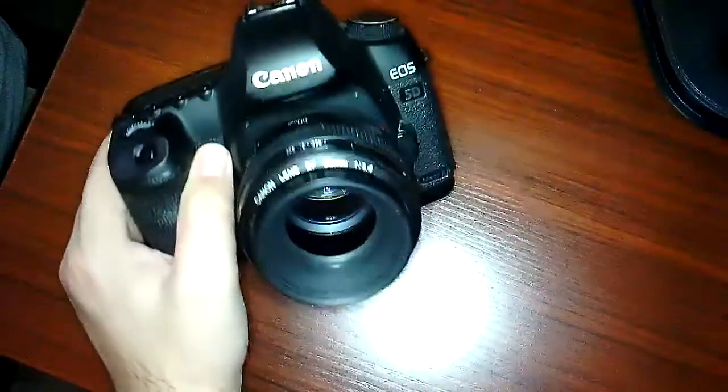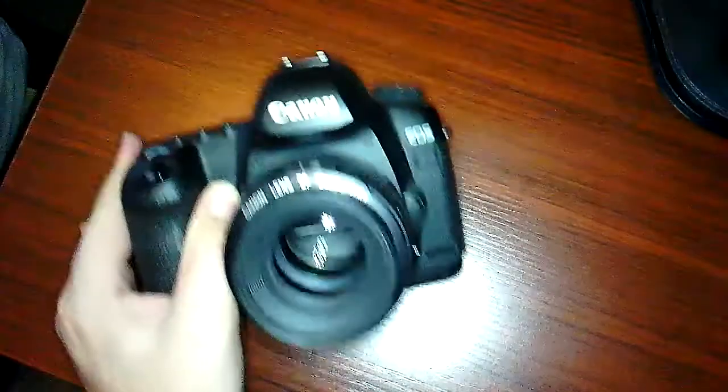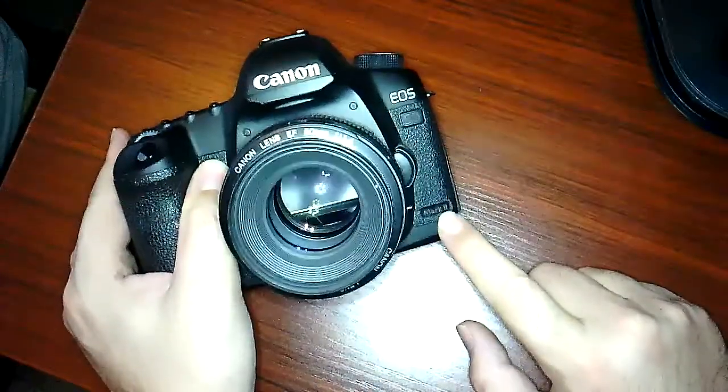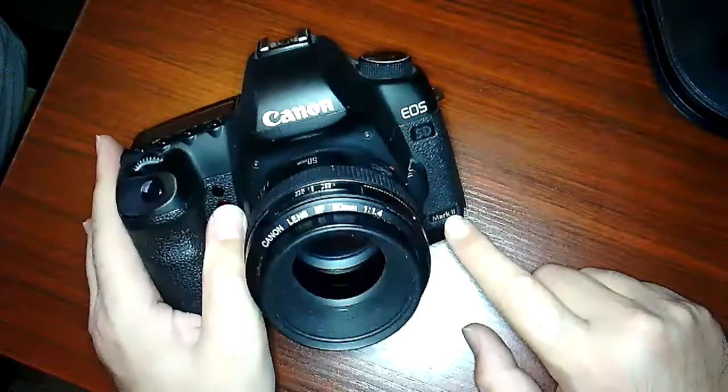So there's a difference between the two. The older technology is DSLR. This here is a DSLR camera, and I'll take a look at that one here. This is a Canon 5D Mark II. You can see 5D right here and Mark II right here. This is one of the older Canon 5Ds.